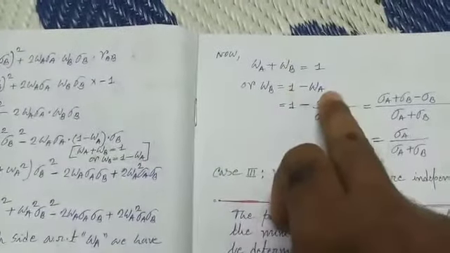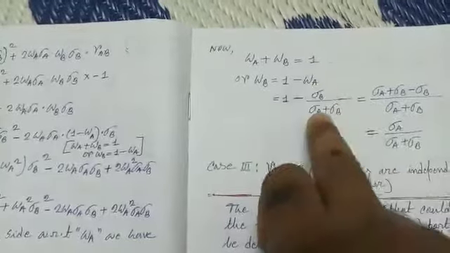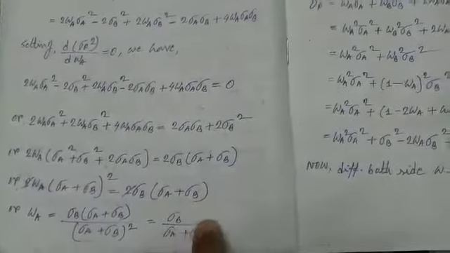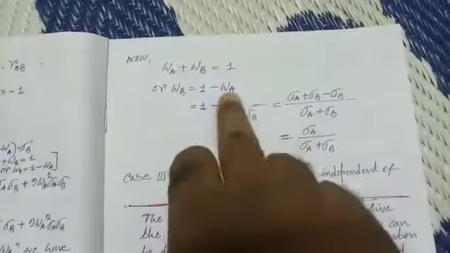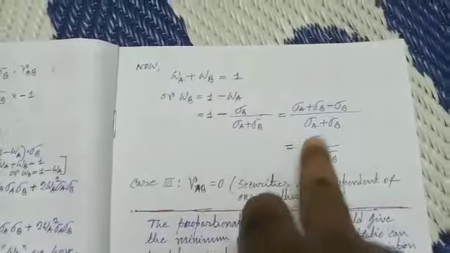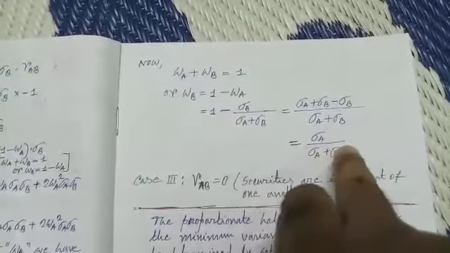Now we know that WA plus WB is equal to 1. So WB equals 1 minus WA, and putting the value of WA here, which was determined earlier, WA being sigma B divided by sigma A plus sigma B, we have the value of WB, which is sigma A divided by sigma A plus sigma B.